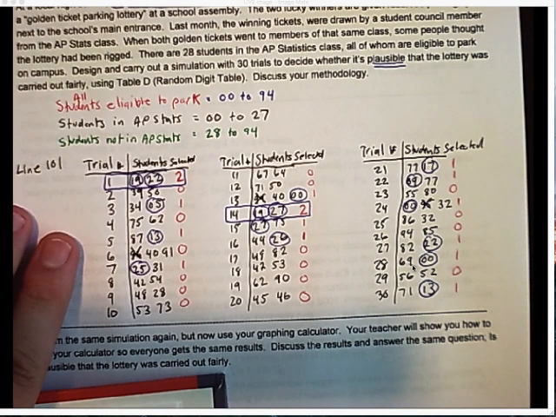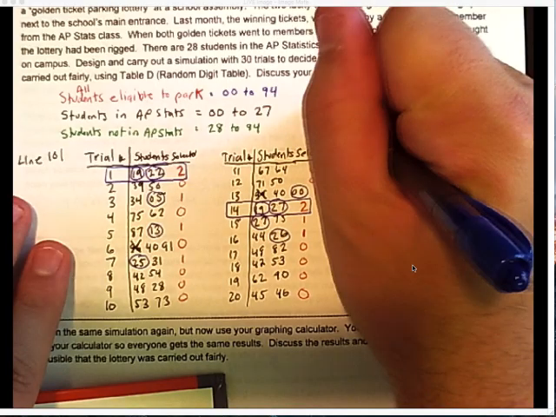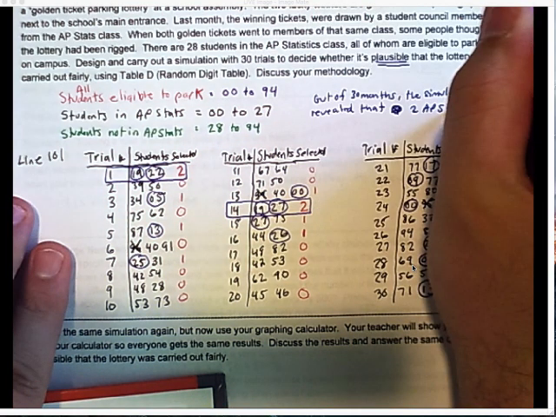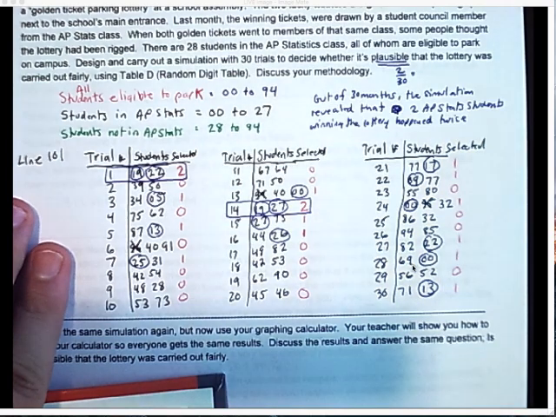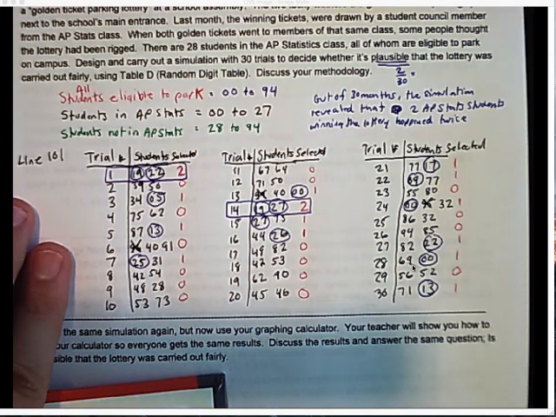So we could say out of 30 months, the simulation revealed that 2 AP Stats students winning the lottery happened twice. So what's that probability based off our simulation? Well, it happened 2 times out of 30. So on my calculator, if I did 2 divided by 30, that's the same as 1 over 15. That's 6.66%.